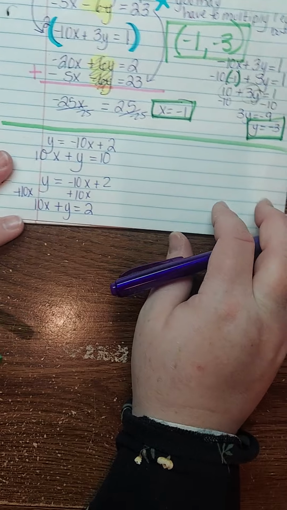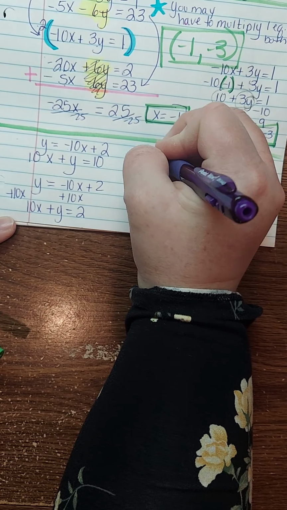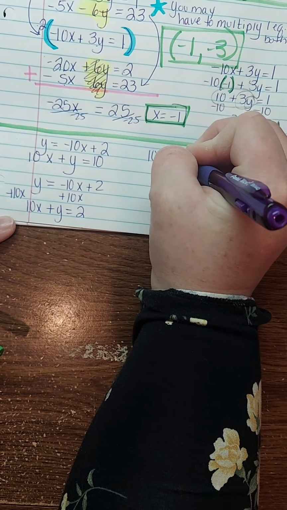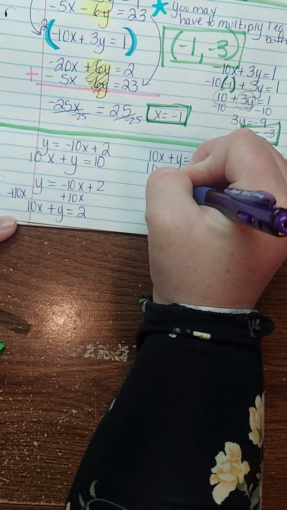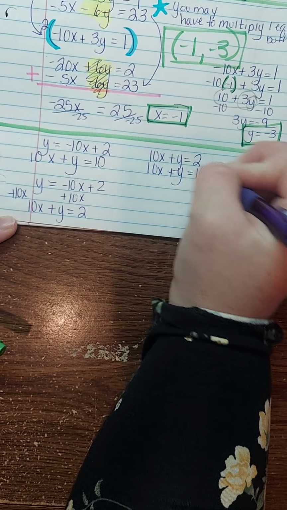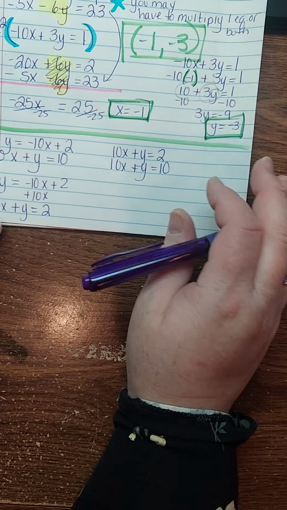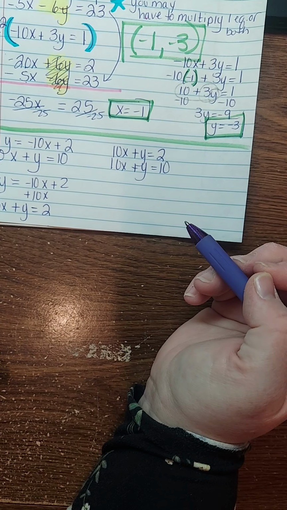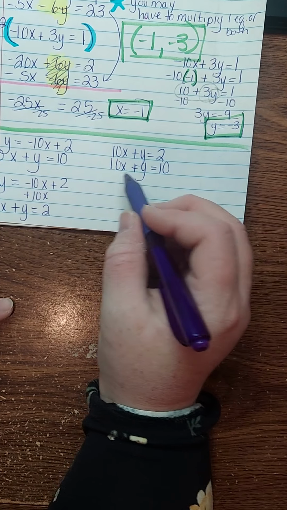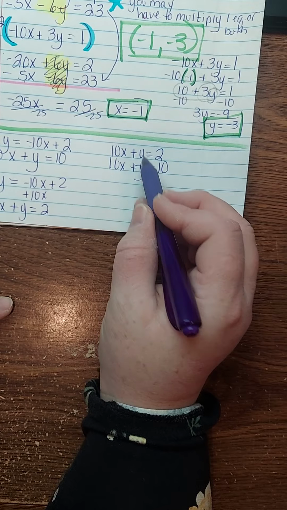There we go. Okay, I'm going to rewrite my two equations right here. Notice anything? That's weird. Now, can I add these and they'll eliminate? Well, no, because they're both the same sign.